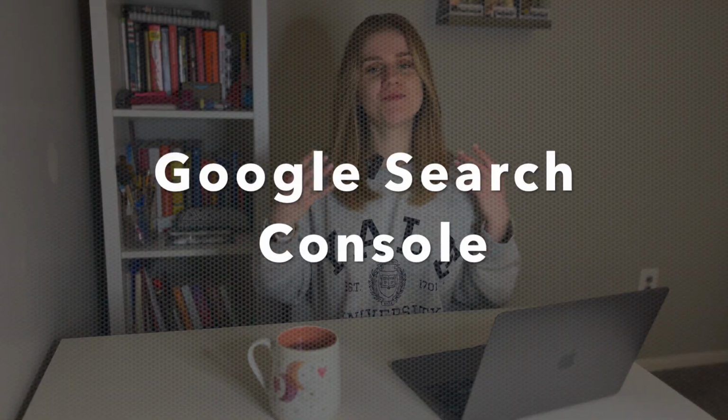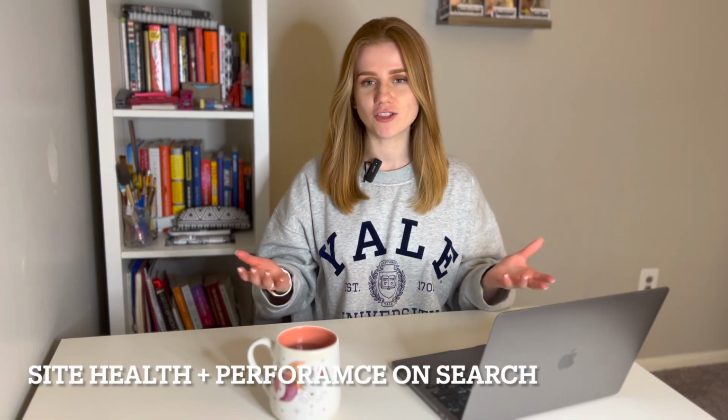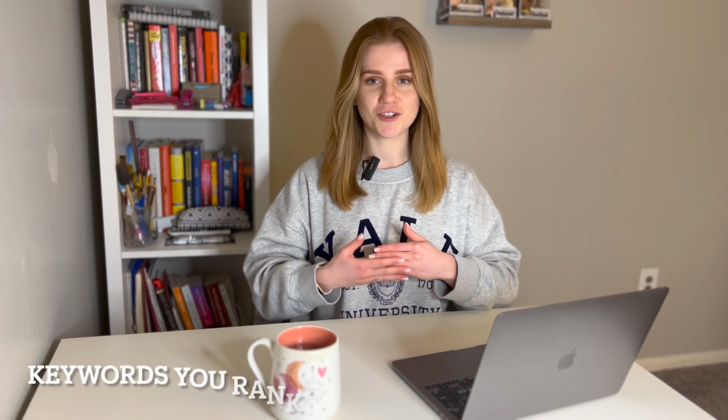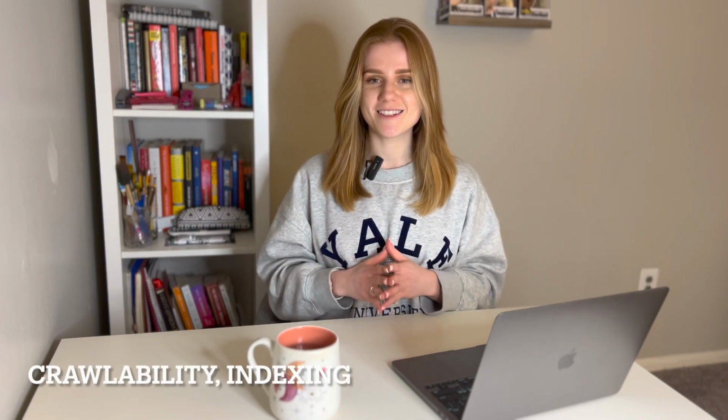Tool number 2, Google Search Console. This tool will help you monitor your overall site health and the performance that you actually have on Google search. It will also show you a list of keywords that you're currently ranking for and that drive the majority of the traffic to your site. Any technical issues that might affect the performance and user experience, crawlability, indexing, and a lot more.